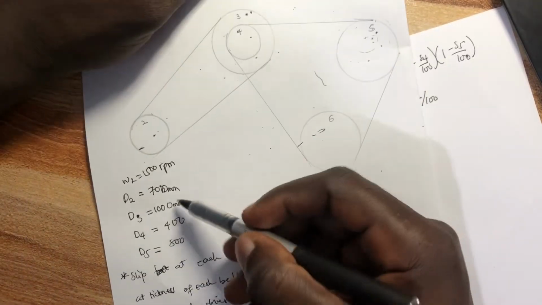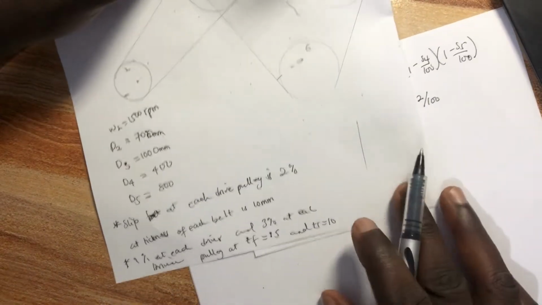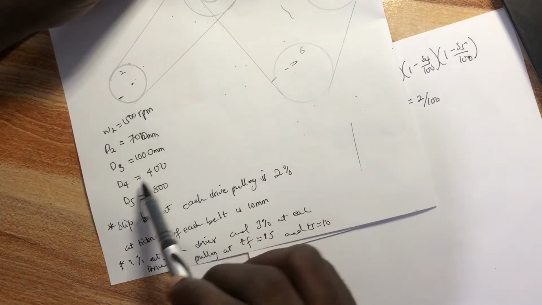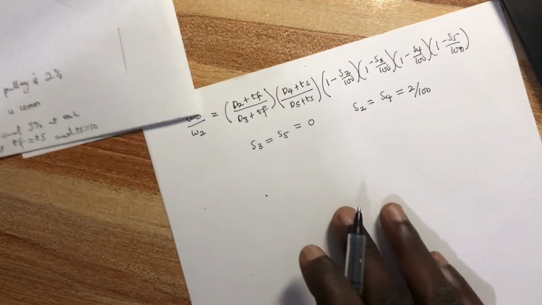And the diameters have been given here. So diameter, we have D2 to be 700, D3 to be 1000, and D4 to be 400, D5 as 800.